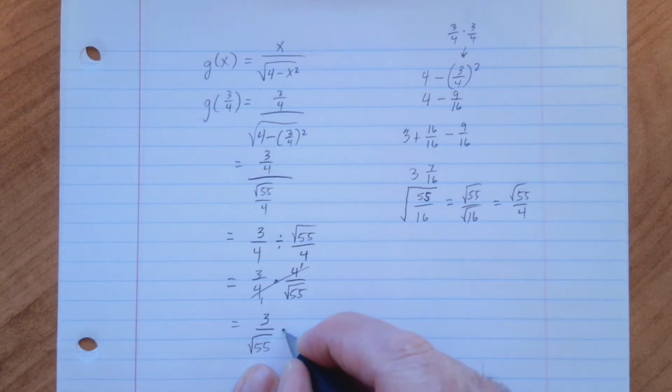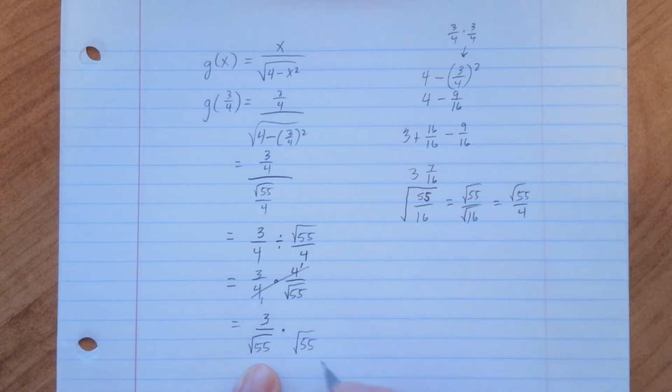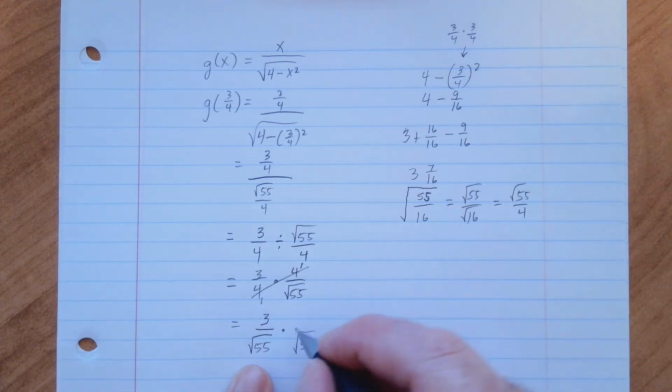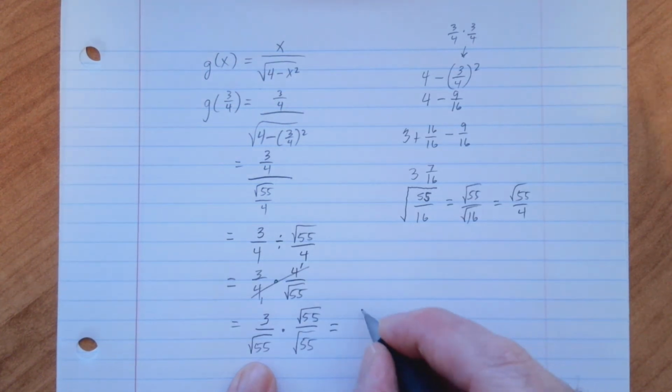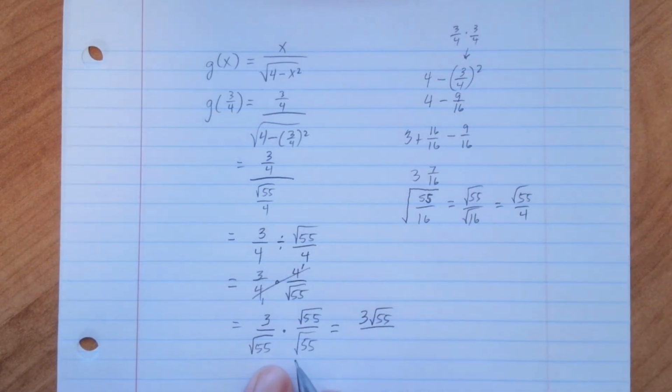So what we can do here is a little trick. Multiply by the square root of 55, exactly what we have here. Now in order to make it legal, we have to multiply the numerator by the same thing. So basically we're multiplying our original fraction by something that's equal to 1. And so in the numerator we'll just get 3 times the square root of 55. Now in the denominator we just get 55.